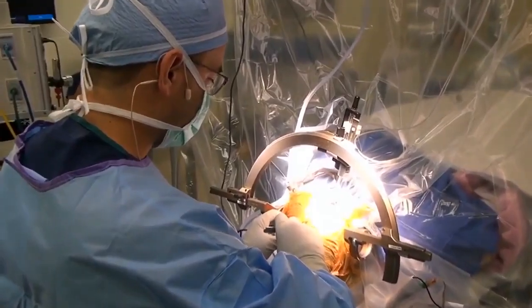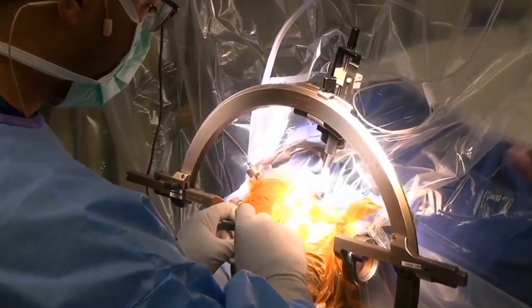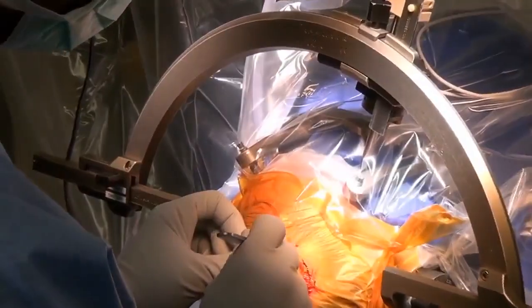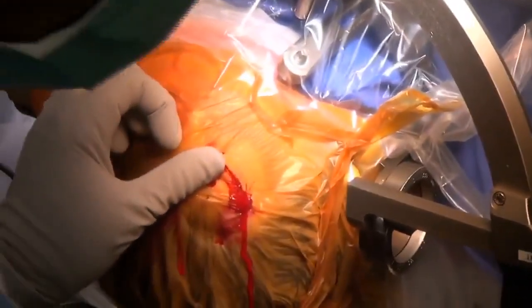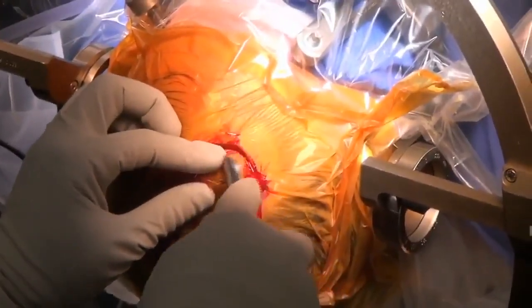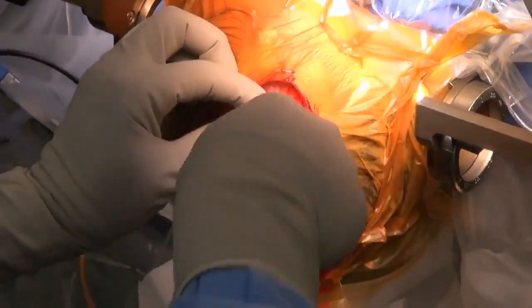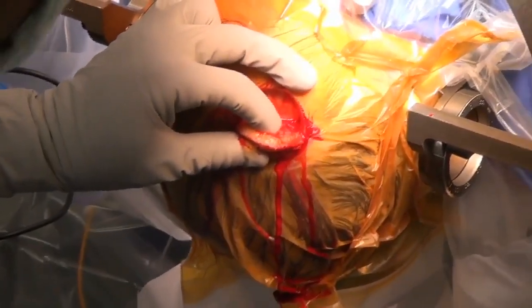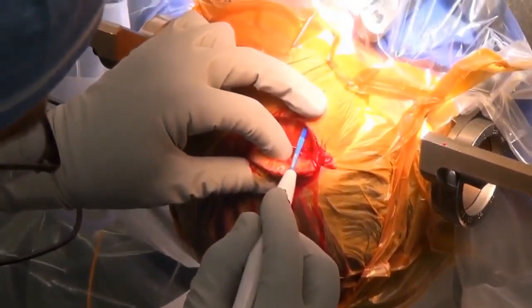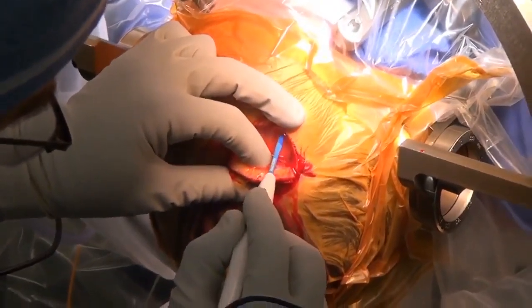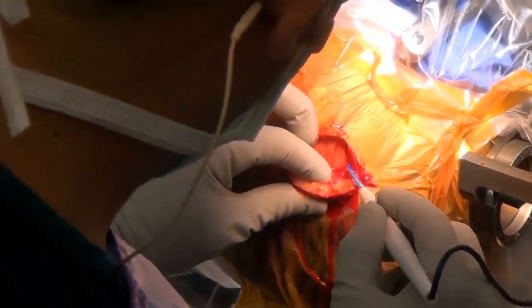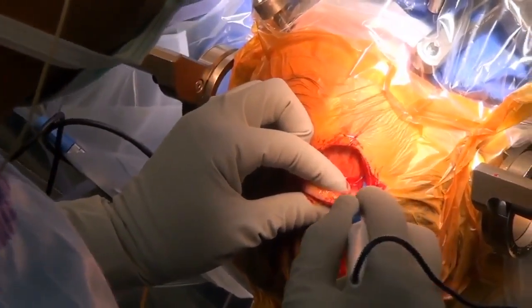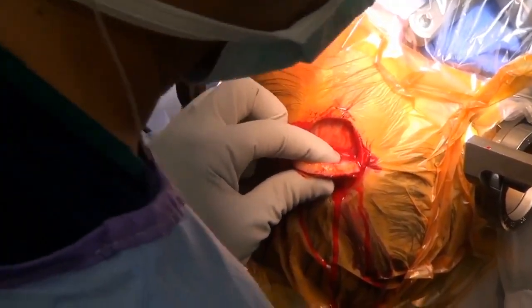All right, so we're going to start. So this is a flap. So here we'll have a little bit of bleeding. It's okay. Take this. Bobby. The scalp is incredibly vascular. That's why it heals so well. Okay, see the rain clips.